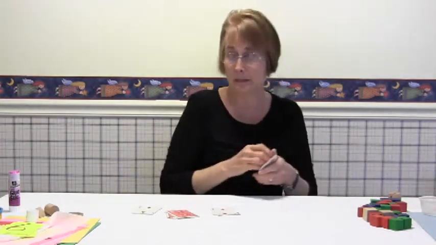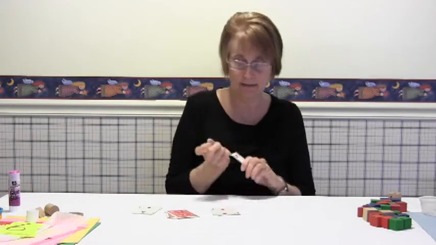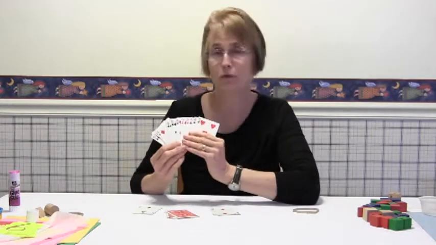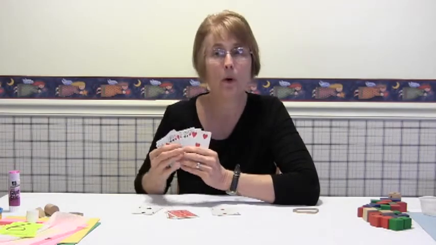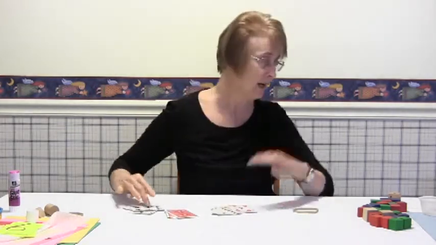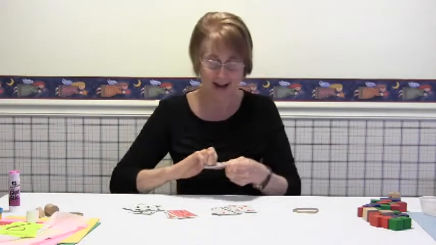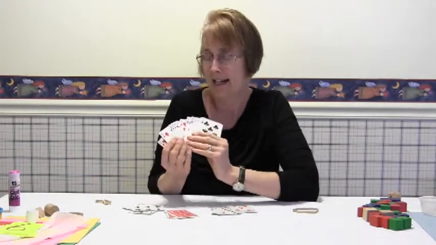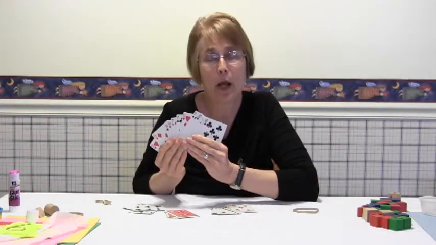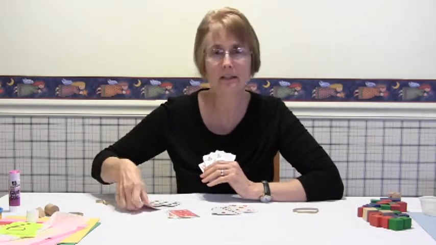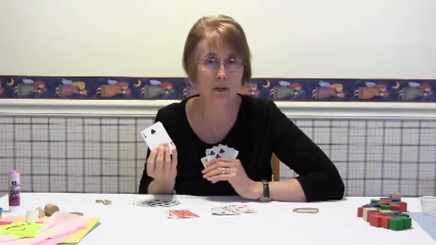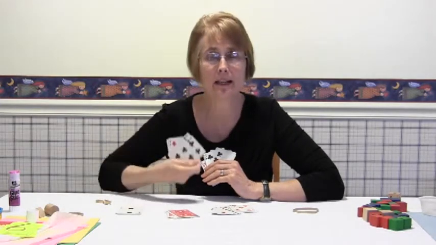Then I play that same game when they've got the hang of it that way. Then I add in 4, 5, and 6. That's the scaffolding part. Start simple, build in complexity. When they have the hang of that, I add in 7, 8, 9, and 10. Building the complexity. They have to be confident at one level before you move them to the next level.